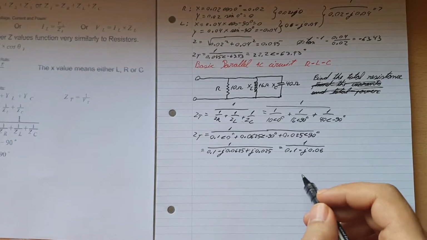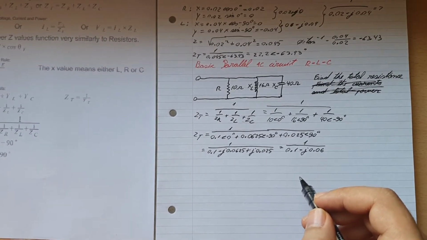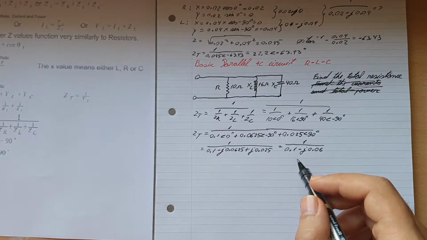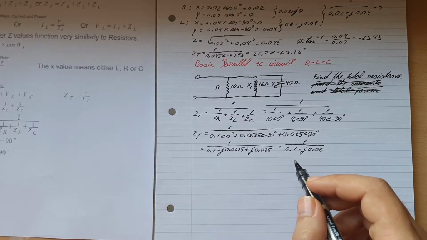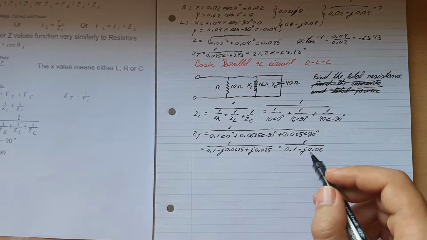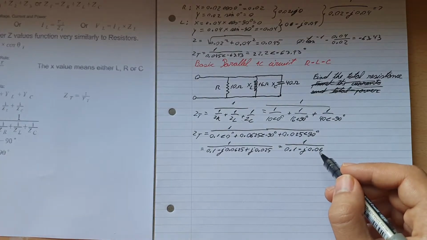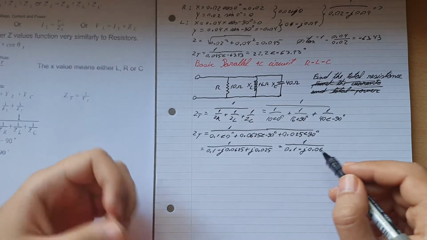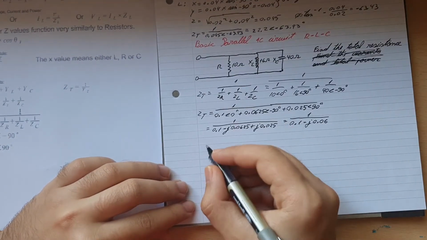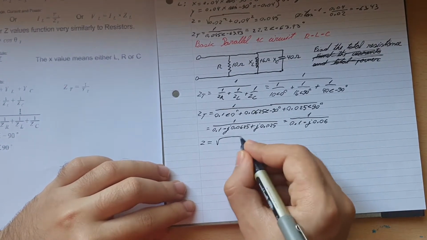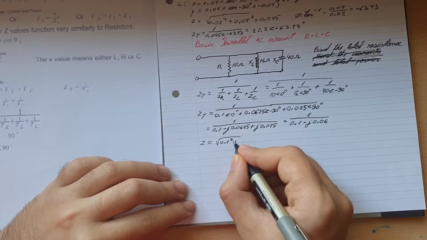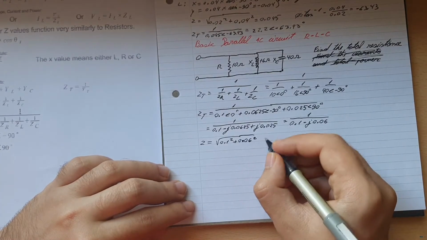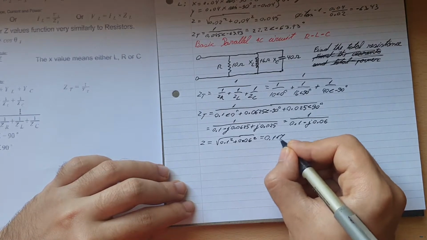Alright, so this is the value that we are working with, and the last step is simple, and that is to convert these values to polar form, and then perform the last equation. Remember, perform the transform to polar form first and then perform the last equation. If you perform the last equation now, it will change the value of J and ruin the answer. That's why we do it right before the last equation. So Z will be equal to the square root of 0.1 squared plus 0.06 squared, and that will be equal to 0.117.